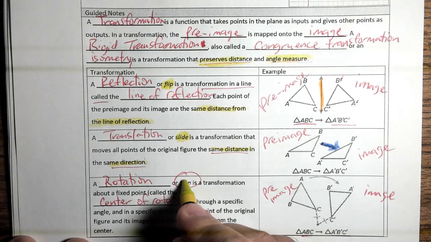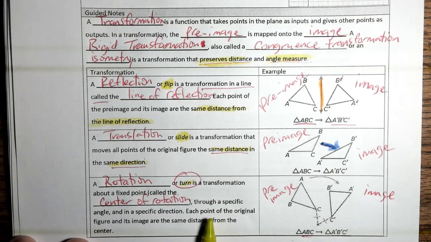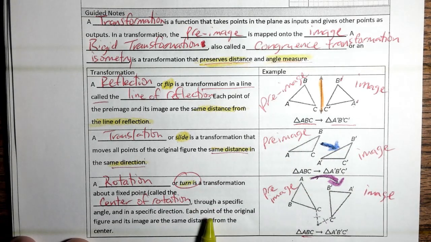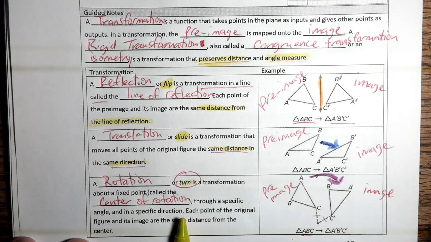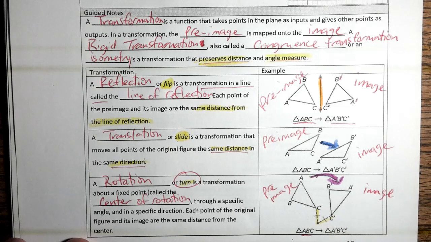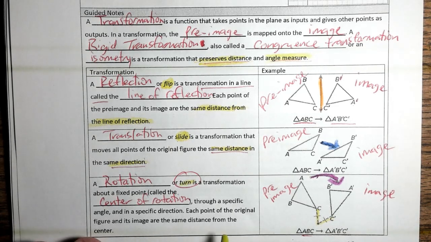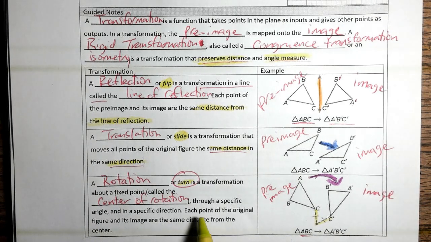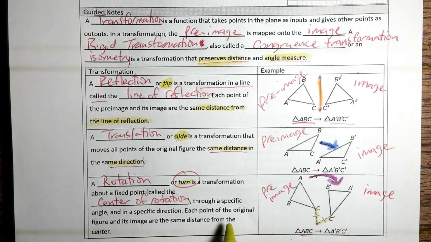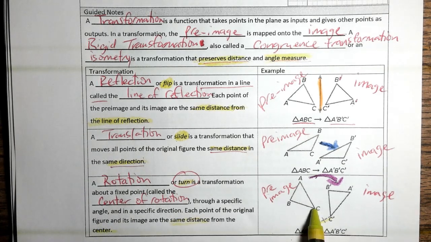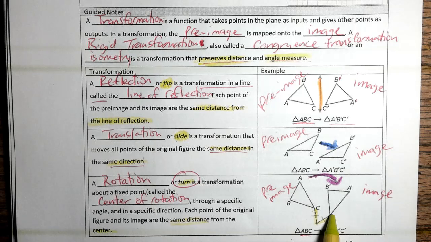So a rotation or a turn. We'll make this one a different color, but notice how we turned. B's over here, B's there, A's here, so it's like it went here and then moved over. C went from here to there. So a rotation or turn is a transformation about a fixed point called the center of rotation through a specific angle and in a specific direction. Each point of the original figure and its image are the same distance from the center. So if C moves over, looks like it's 1, 2, and then it's 2 over here.